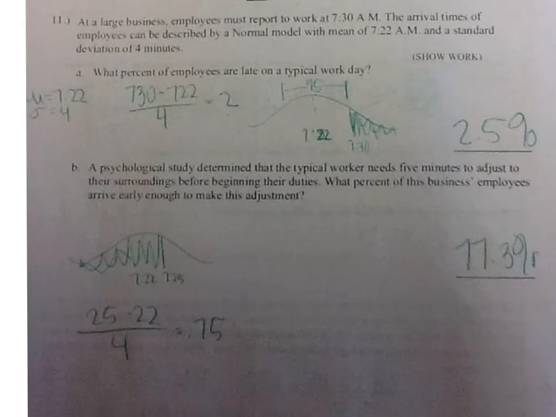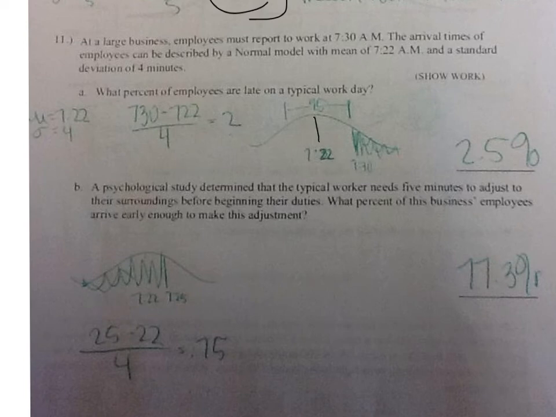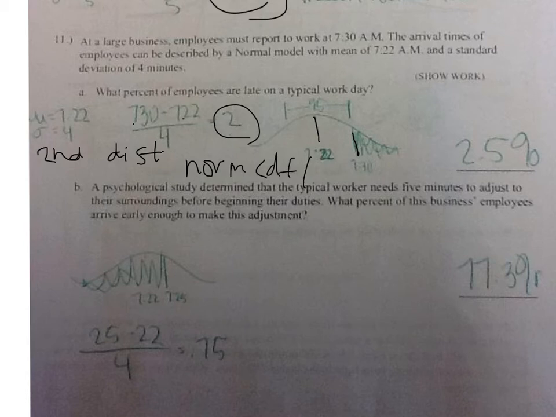Okay. All right, so we have a mean arrival time of 7:22, and they're supposed to arrive at 7:30. So what percent are late? You're just going to do it normally. 7:30 minus 7:22 divided by 4 gives me a z-score of 2. If I do in my calculator second distribution and normal CDF, I want to start at a z-score of 2 and go until the end of the graph. So I'll say 99, and that will give me about 2.5% there.